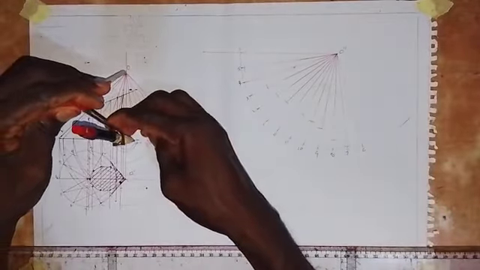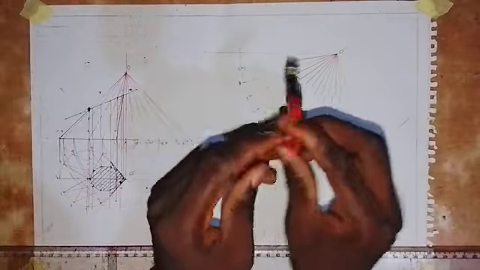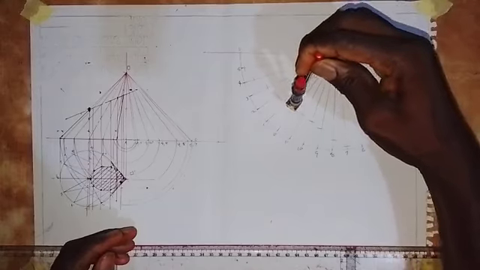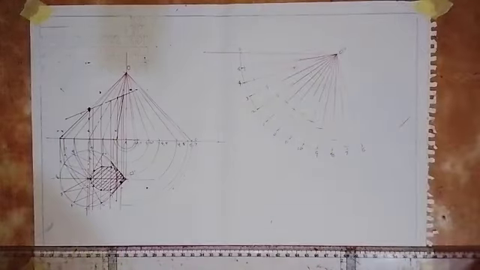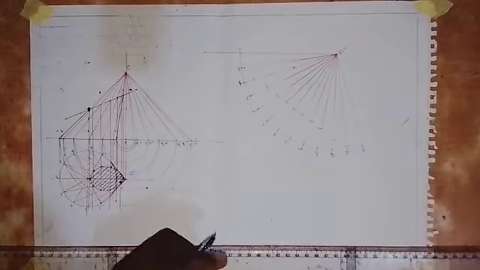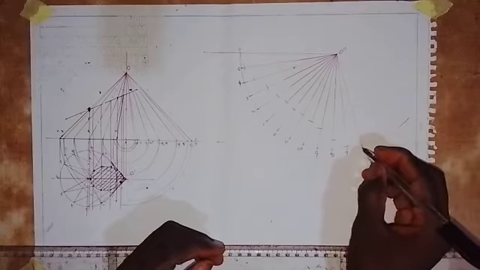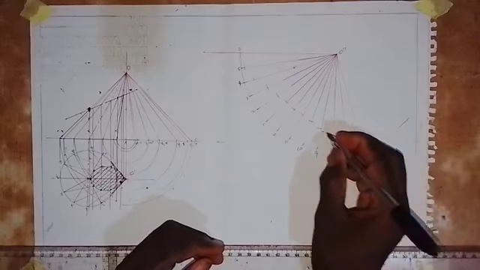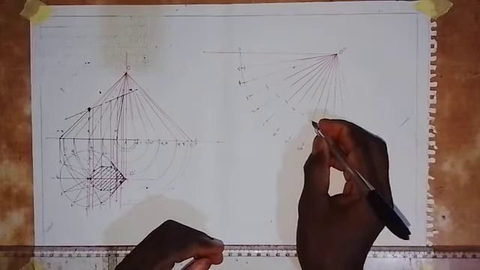So this is 0 here. Put the pinpoint here at O prime prime, make an arc on 0. So we are going to connect this together with the use of a French curve. Okay, I want to dot this point so that we can see it.